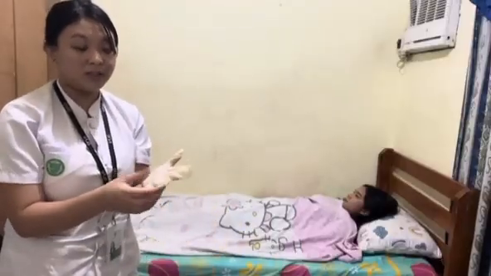So we are going to do the oral care. We are going to brush the teeth of our patient and going to floss it. So para ma-avoid din natin yung bad breath or the halitosis sa ating pasyente. And kaya tayo magpo-floss para din mapanatili natin healthy ang ating mga gums and no complications na makuha sa mga gums natin and sa mouth.